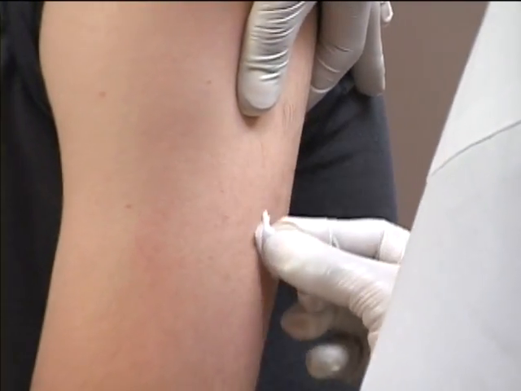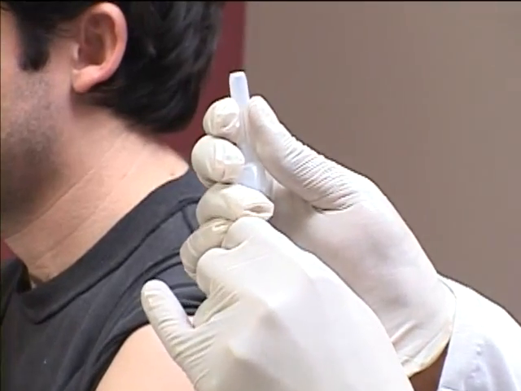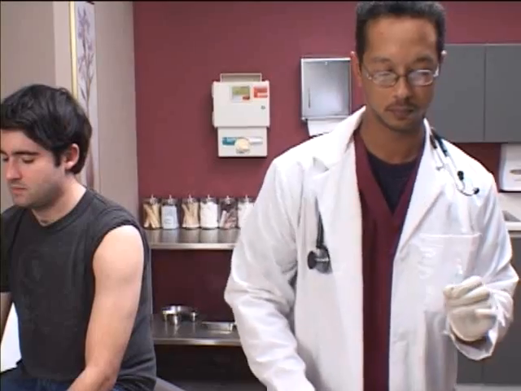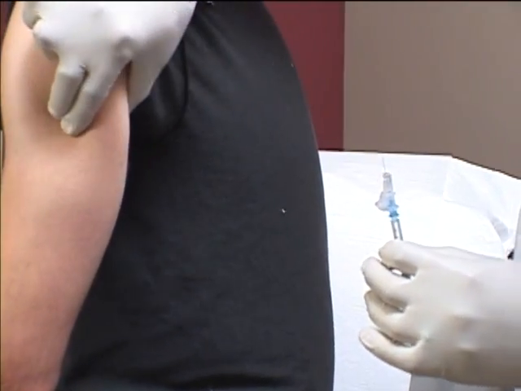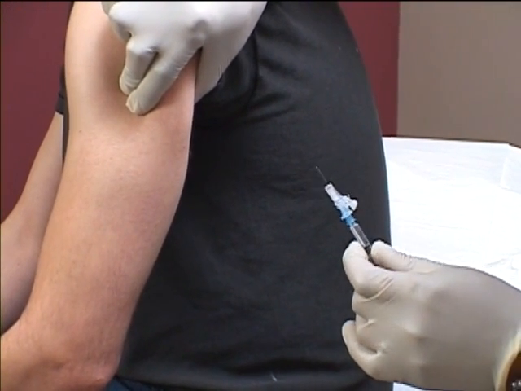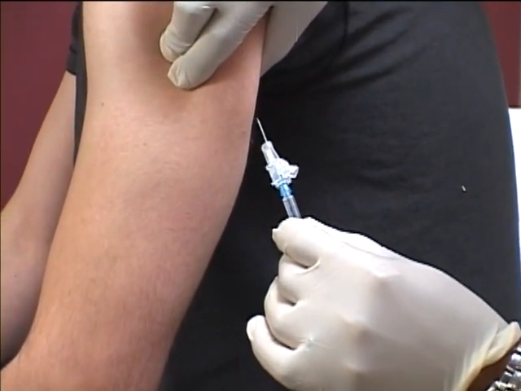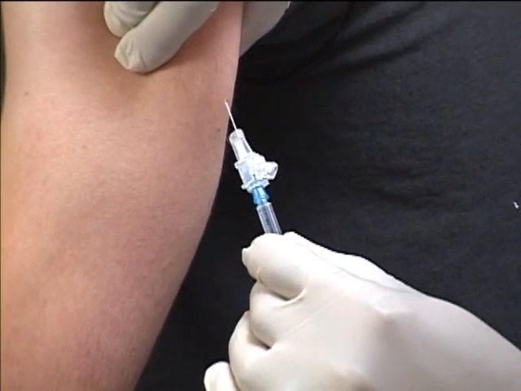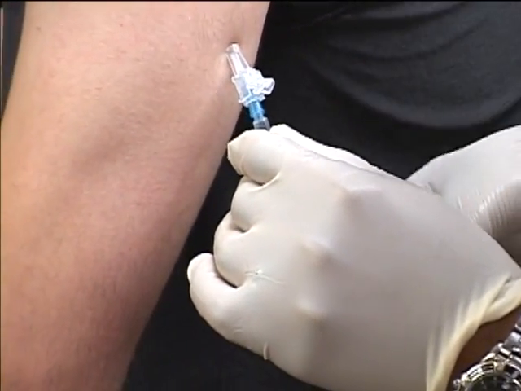Use an antiseptic swab in a circular motion to clean the skin at the site and allow it to air dry. Remove the cap from the needle. Pick up a cotton ball with the other hand. Pinch the skin to elevate the subcutaneous tissue and hold the syringe between the thumb and forefinger of your dominant hand. Inject the needle quickly and firmly, using a swift motion at a 45-degree angle, then release the skin.